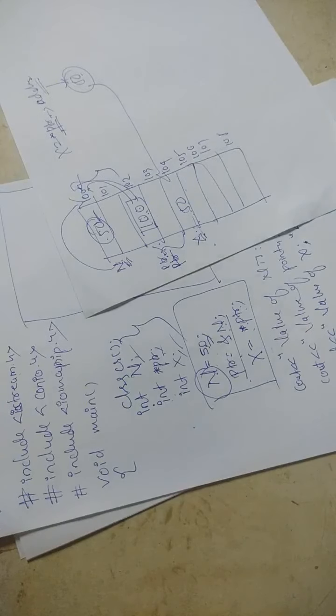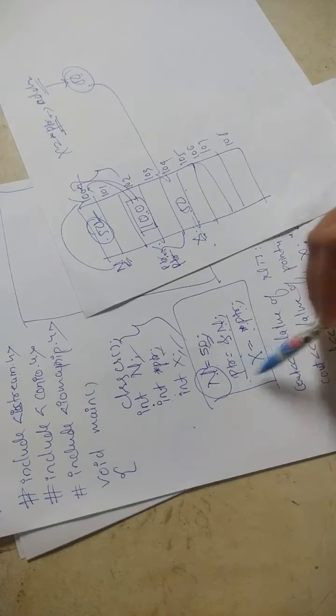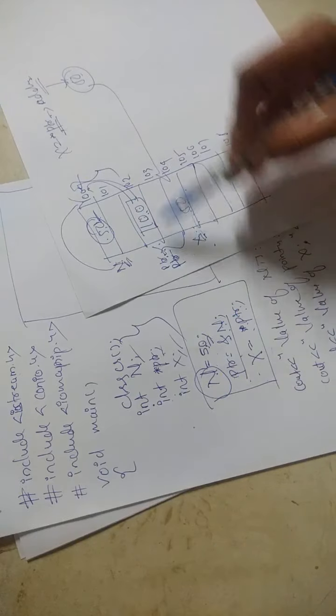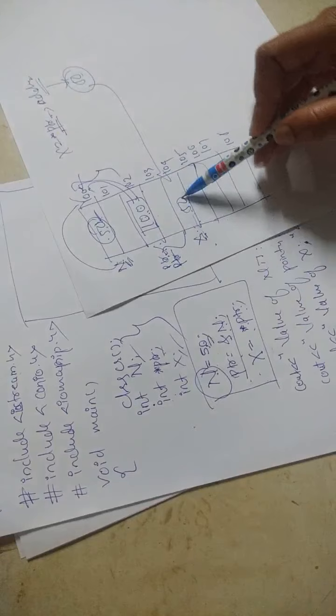So just simply we are saying that the pointer variable is referring to some address, and in that address whatever value is there, that value we have to store in your x. Done? So these 3 lines are executed. Now in n, 50 is there, in ptr 100 is there, and in x 50 is there.